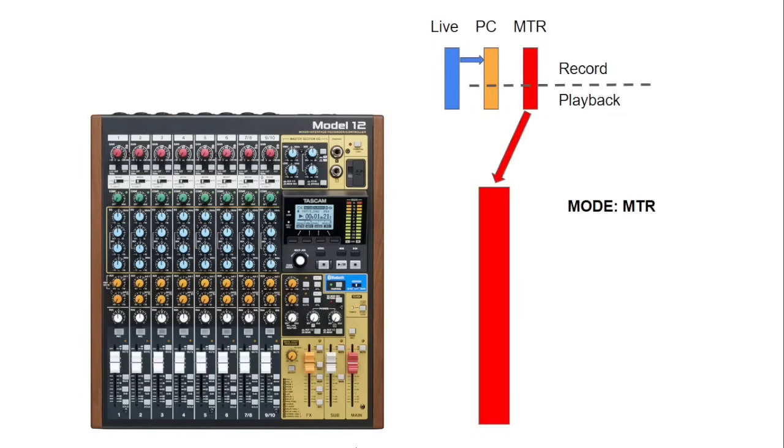And when we switch the mode switch to the MTR position, now we are playing back and listening to the recorded audio on the multi-track recorder. And a small note: when you have the mode switch on the multi-track recorder, the live audio will only go to the PC, unlike at the other stages. So if you have the mode switch in live mode, the live audio is going to the PC as well as the multi-track recorder. When you have the mode switch on PC, the live audio is going to the PC as well as the multi-track recorder.